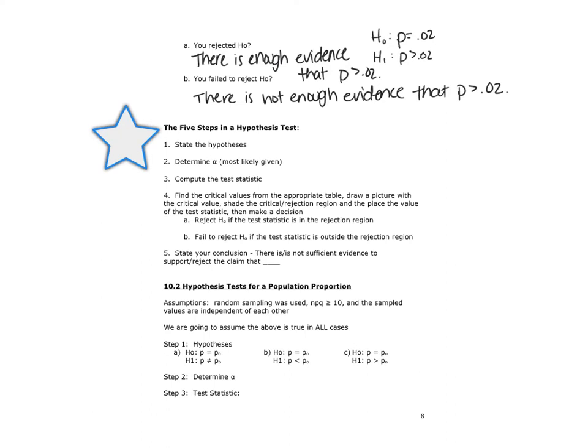Your decision is to reject the null if your test statistic is inside of your rejection region, or you fail to reject the null if the test statistic is outside of the rejection region. And then you will state your conclusion. There is or there is not enough evidence to support. We will just be supporting the claim, and then you'll state your claim, which is H1. In section 2 and section 3, we'll break down that process even further for just proportions and means respectively.